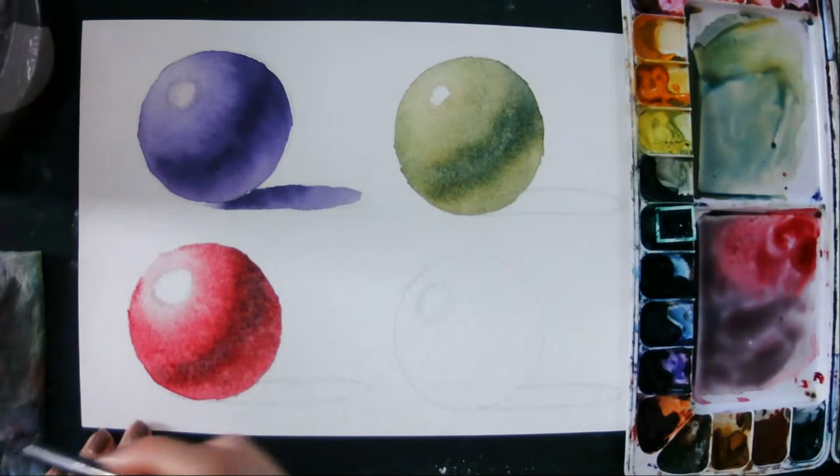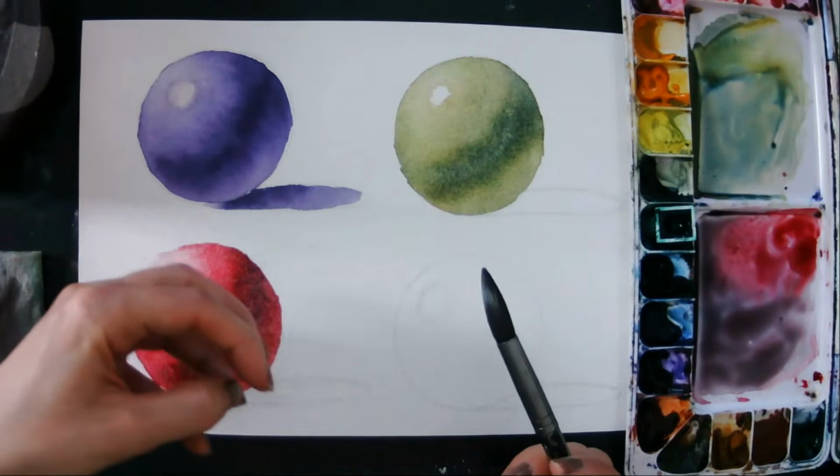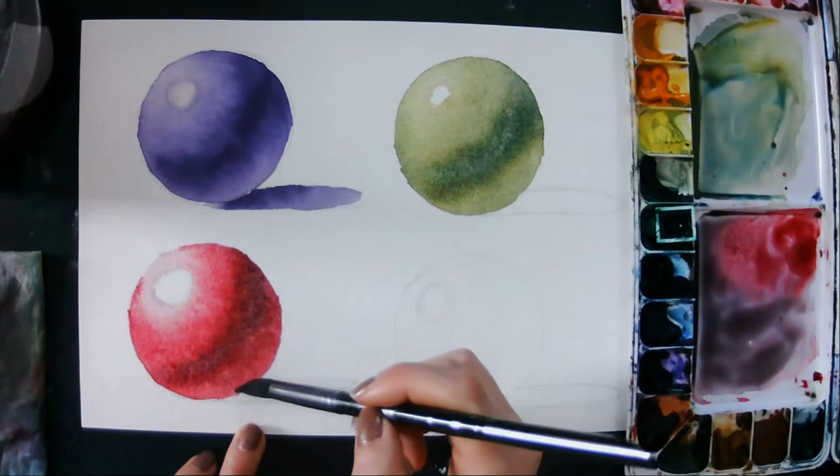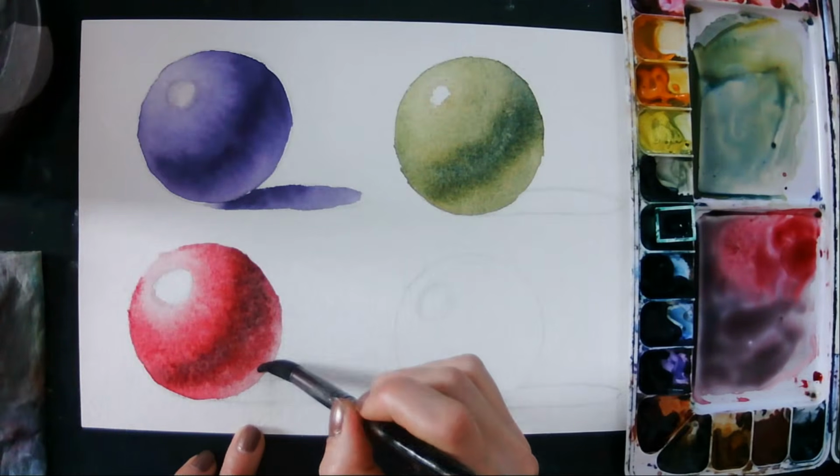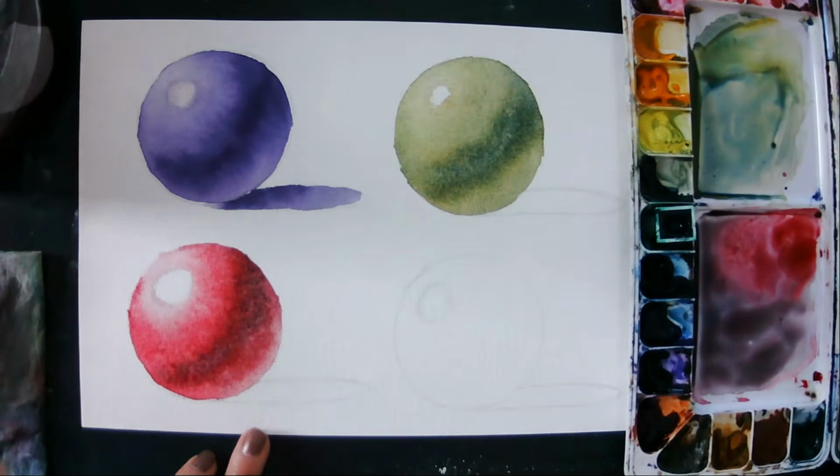And if you wanted to go in to do some lifting, maybe your dark color expanded too much, you can lift up in the reflected light area right here in the underside of the object if you want to. That's it. I don't want to do too much. I'm going to leave that alone.